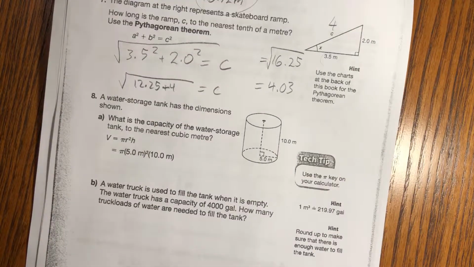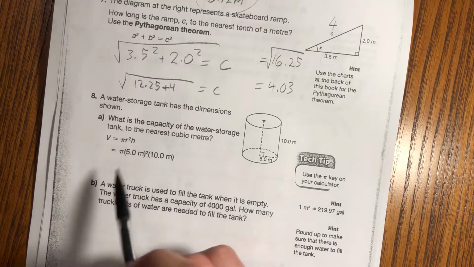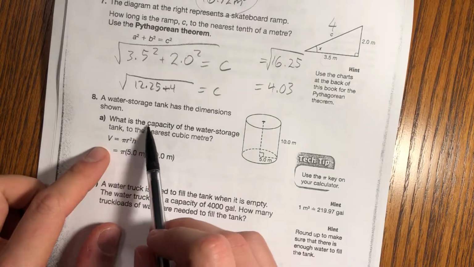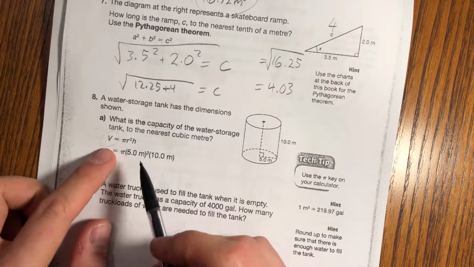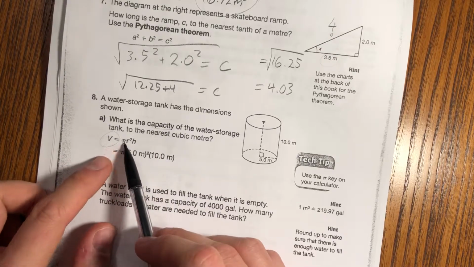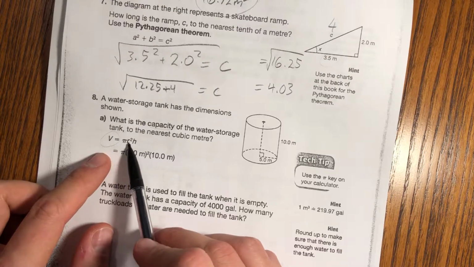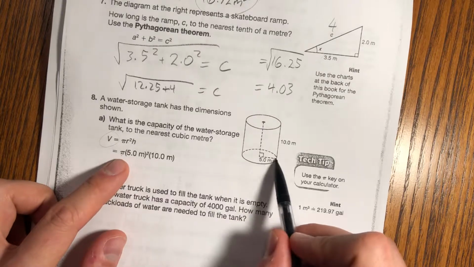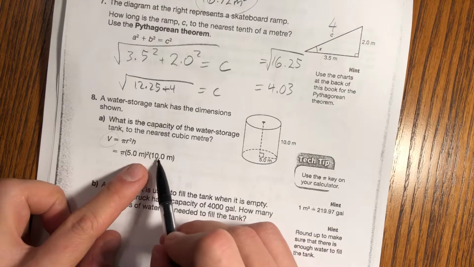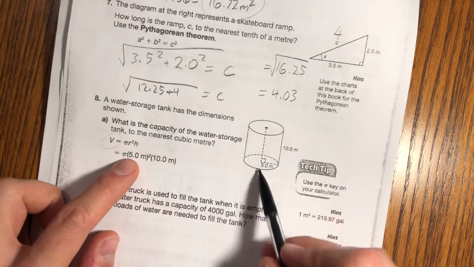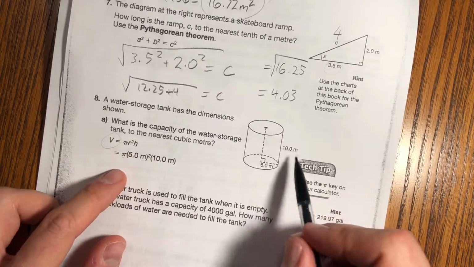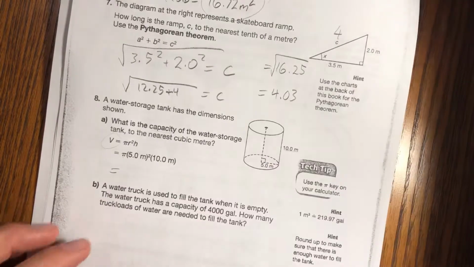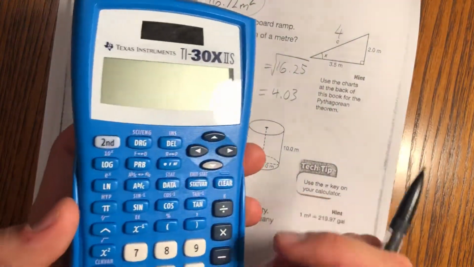A water storage tank has the dimensions shown. What is the capacity of the water storage tank to the nearest cubic meter? Capacity would be measured in volume, like a cup of water. How much volume of water is there? The formula is pi times r squared times h. Pi times radius, which is half of the circle, squared, times h, which is the height of the cup, which is 10.